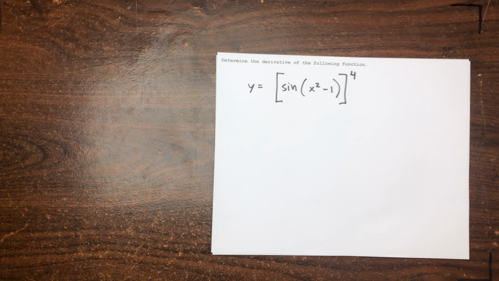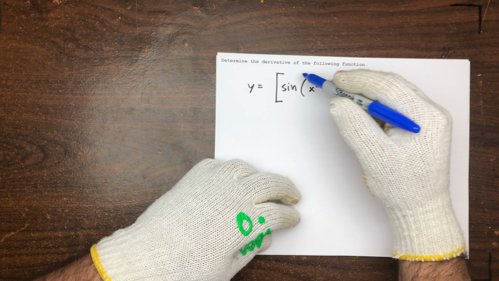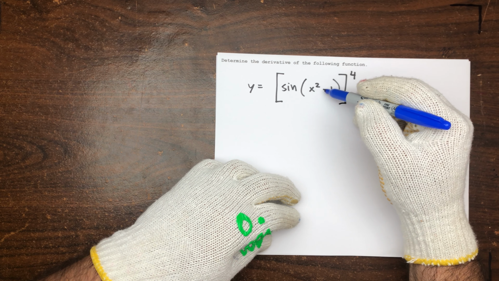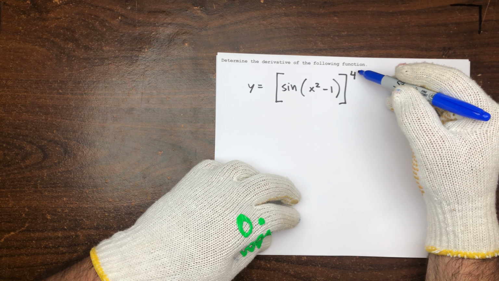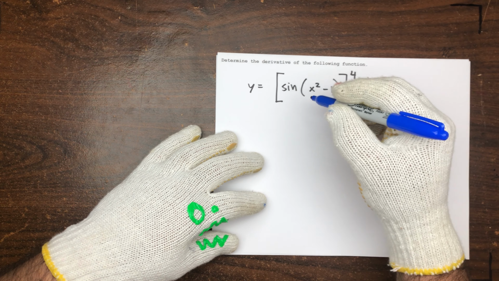Determine the derivative of the following function. Oof. Sine of x squared minus 1, all to the power of 4. Okay, so I've got multiple functions inside of functions here.